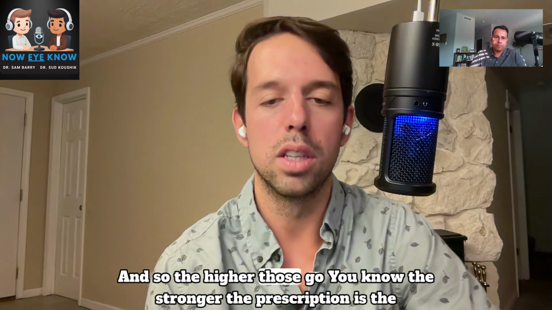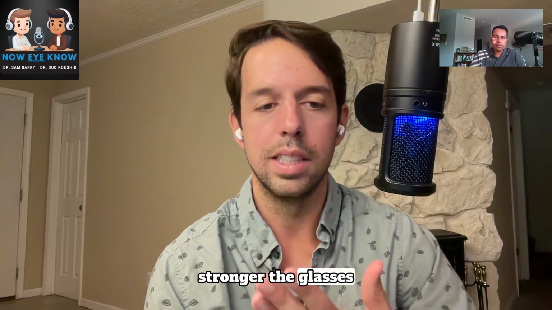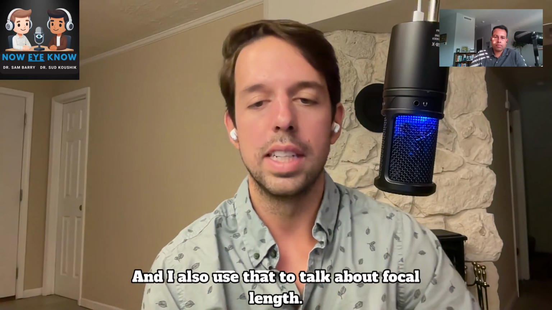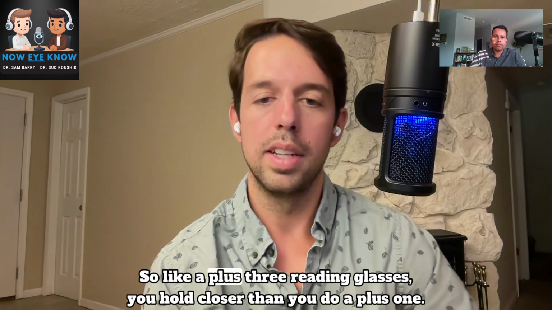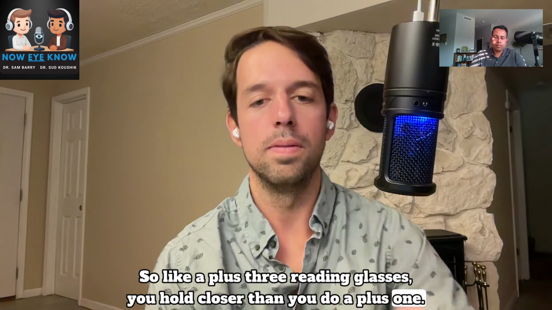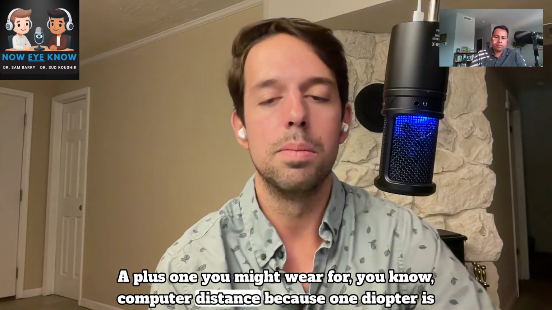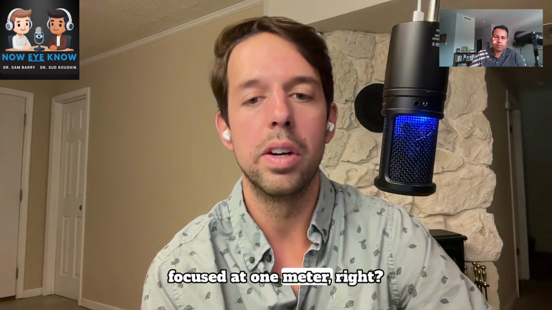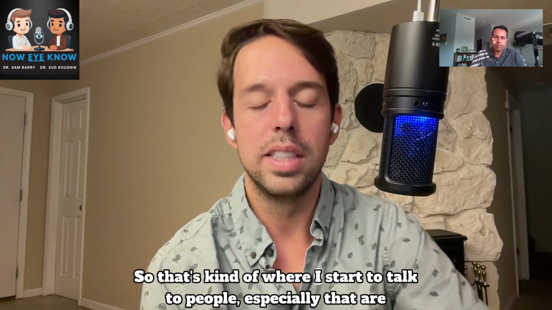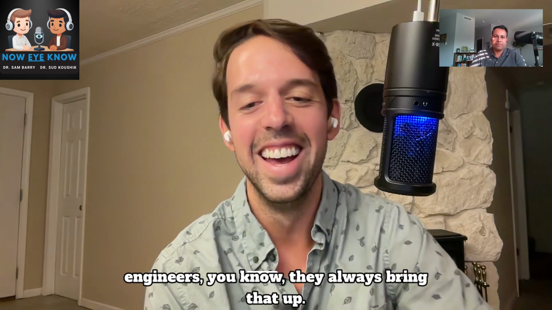The higher those go, the stronger the prescription, the stronger the glasses are. I also use that to talk about focal length. A plus 3 reading glasses, you hold closer than a plus 1. A plus 1 you might wear for computer distance, because one diopter is focused at 1 meter. That's where I start to talk to people, especially engineers. They always bring that up.